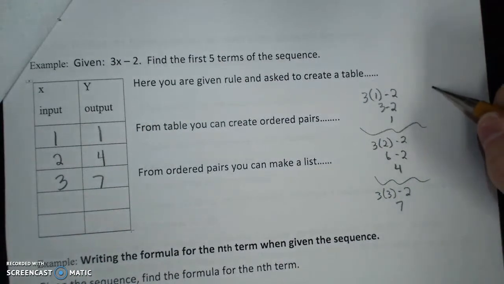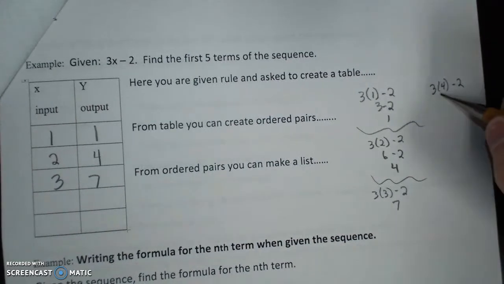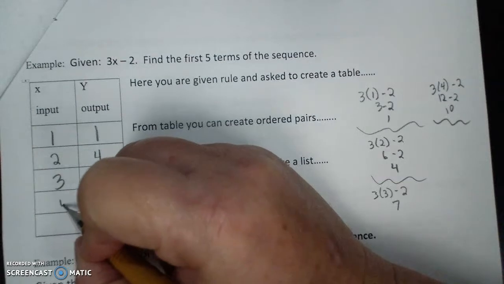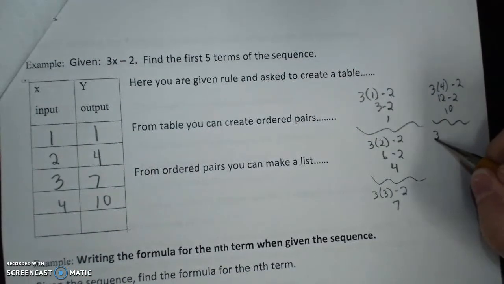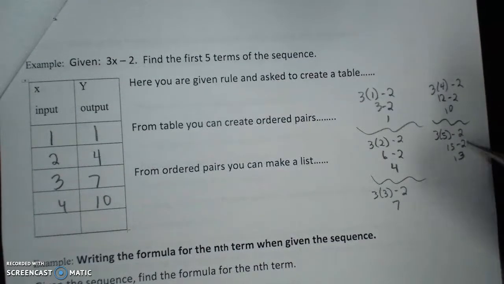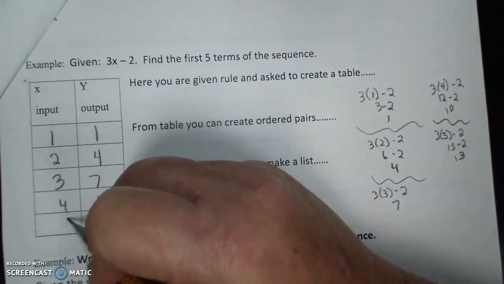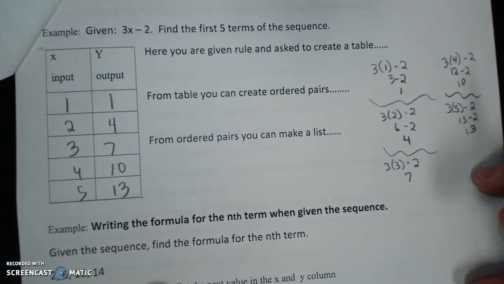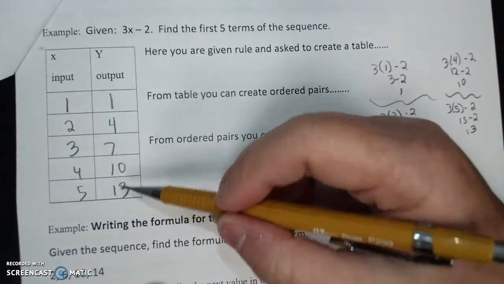And then I'm going to do 4. 3 times 4 minus 2, and I'm going to get 12 minus 2, which is 10. So when I input a 4, I output a 10. And 3 times 5 minus 2, 15 minus 2, which is 13. So 5 gives me 13.